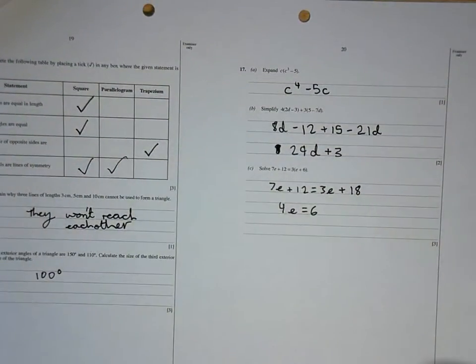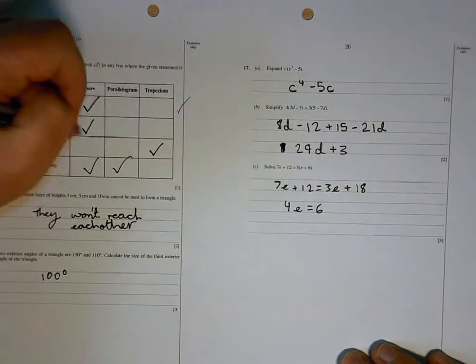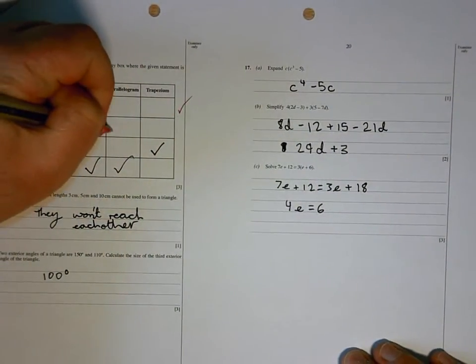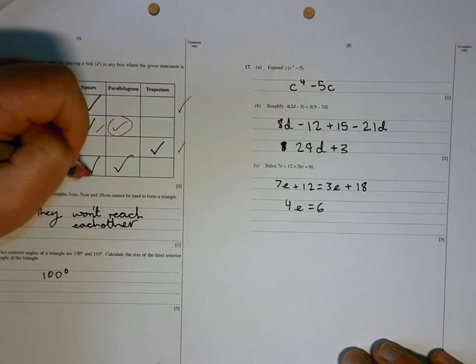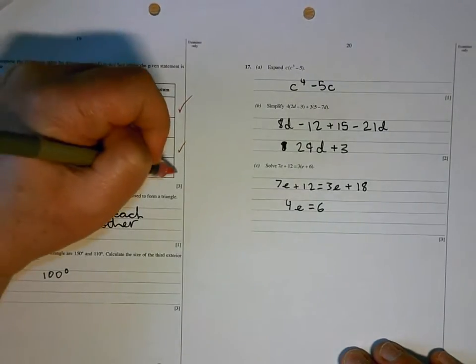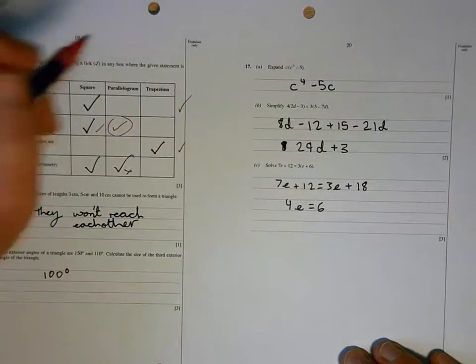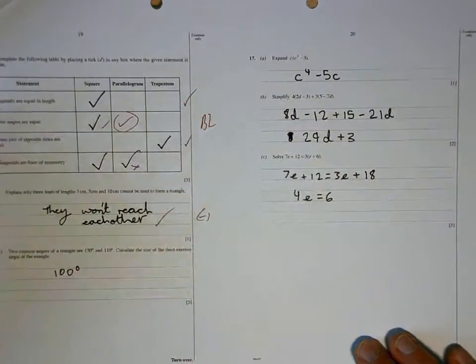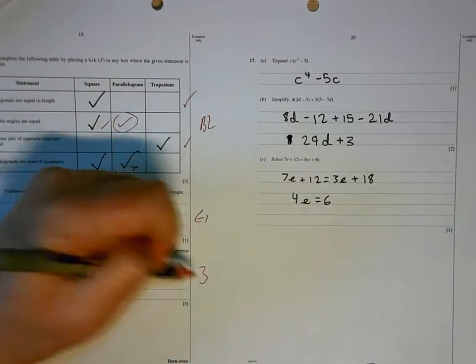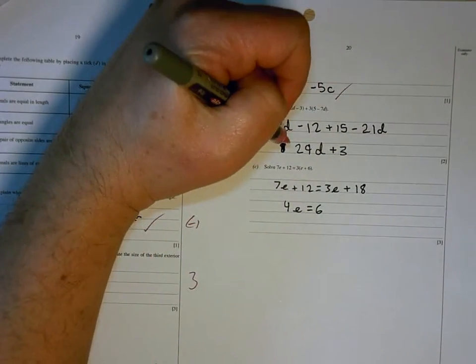That was right. That one's correct, but there's also one there that needs to be there. That one's right, and that one is only got that one there. So you've got 2 correct, so you get the 2 marks. They won't reach each other is a good explanation. That is right. So is that.